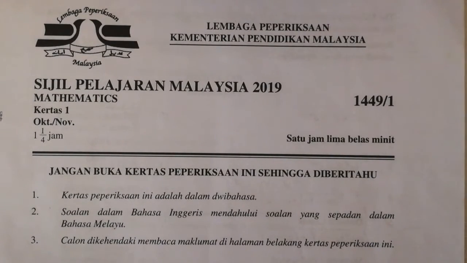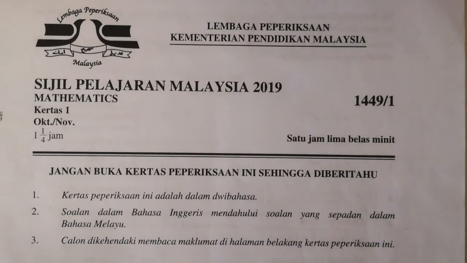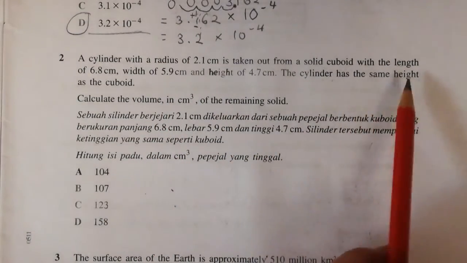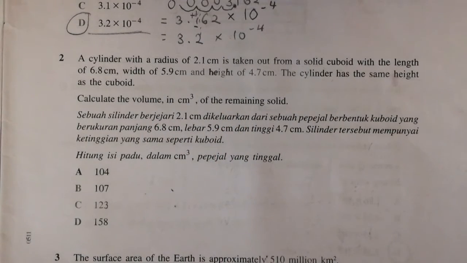Let's continue with SPM 2019 Mathematics Paper 1 Question 2. A cylinder with a radius of 2.1 cm is taken out from a solid cuboid with the length of 6.8 cm, width of 5.9 cm and height of 4.7 cm. The cylinder has the same height as the cuboid. Calculate the volume in cm cube of the remaining solid.